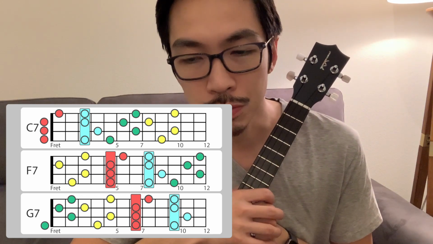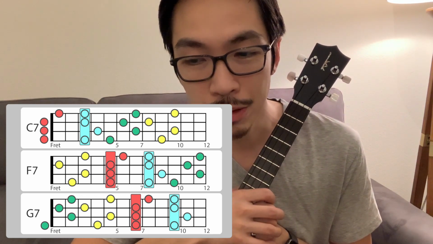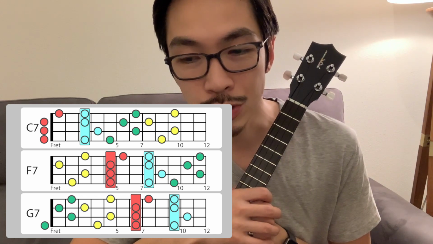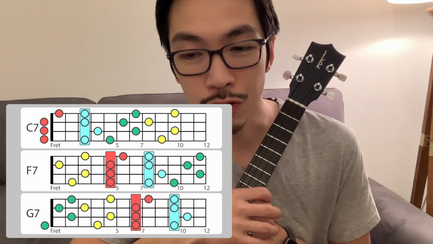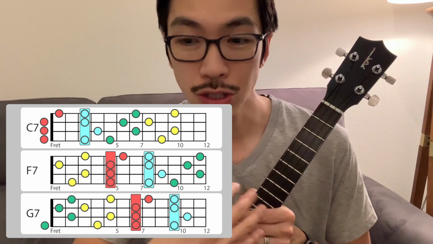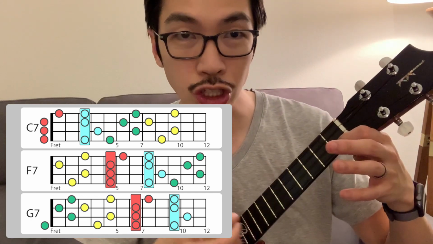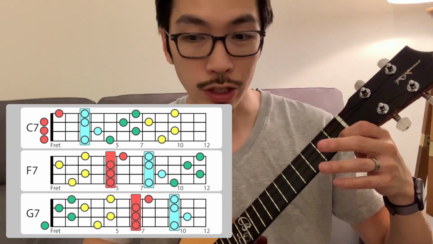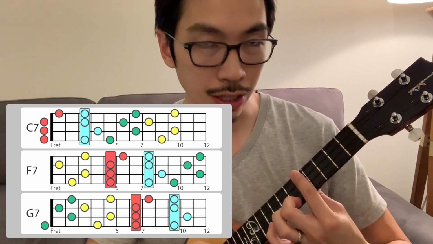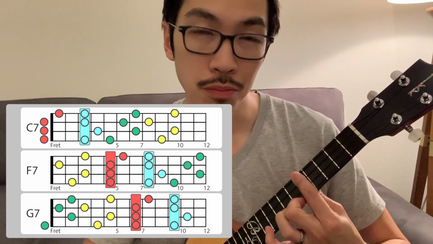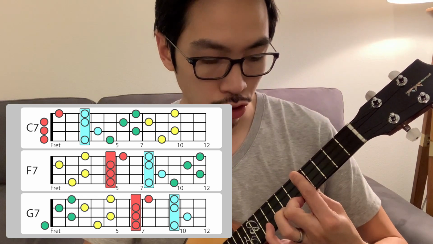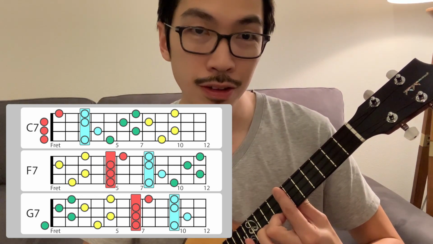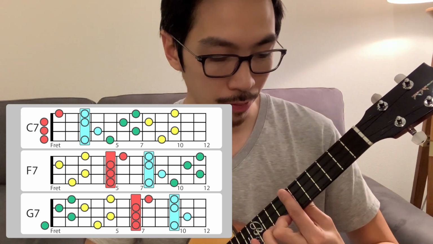The only difference between the C7 shape and the F7 shape is where those different color shapes start, right? So that C7 red shape is on the open strings, whereas the F7, you can use that same shape, but you're starting at the 5th fret, right? G7 is just on the 7th fret, right?